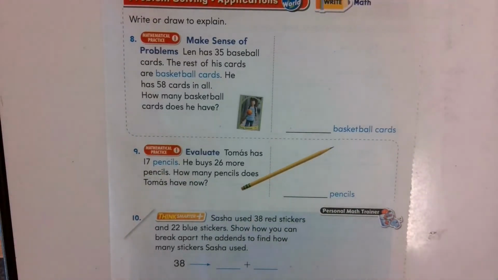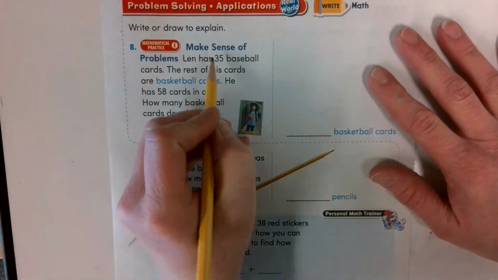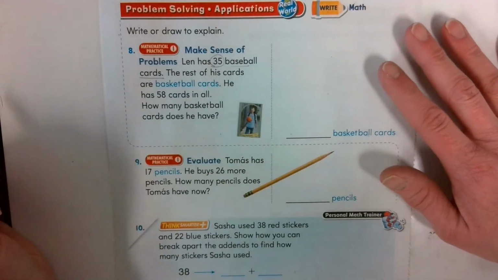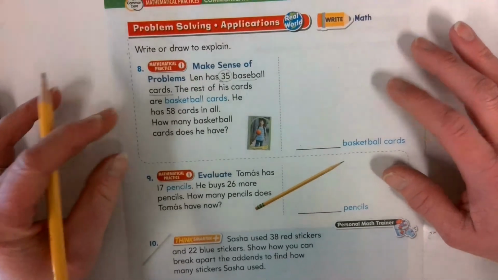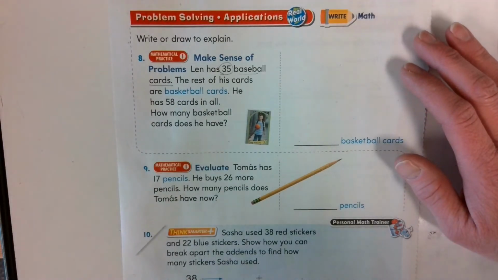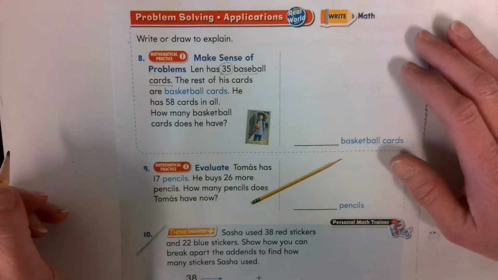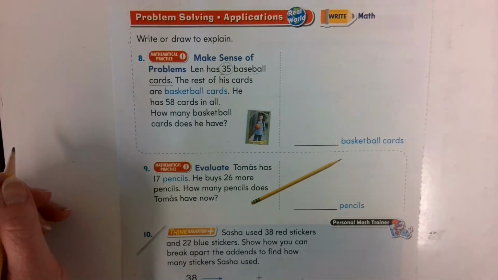It says, write or draw to explain. Len has 35 baseball cards. The rest of his cards are basketball cards. He has 58 cards in all. How many basketball cards does he have? This sounds like a mystery number story to me.